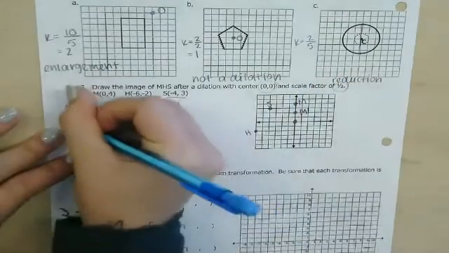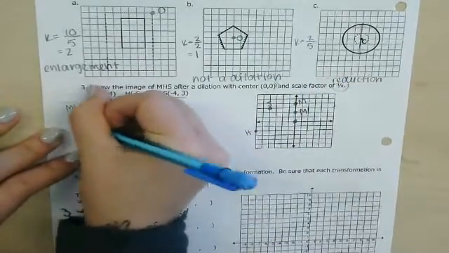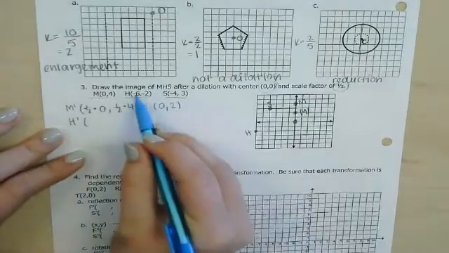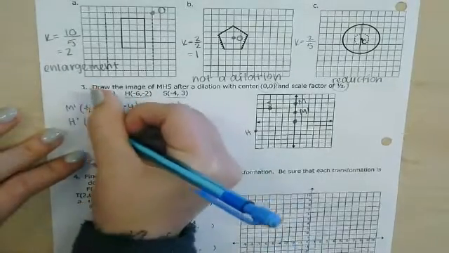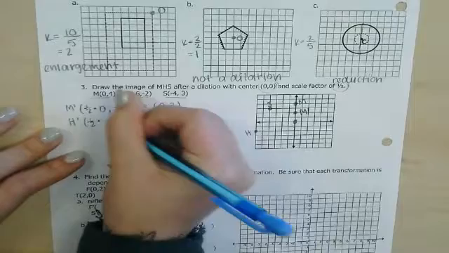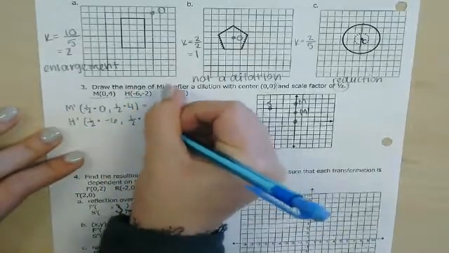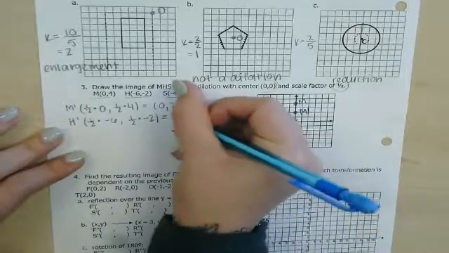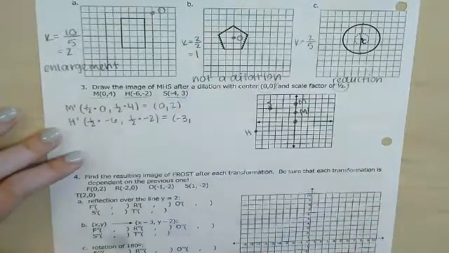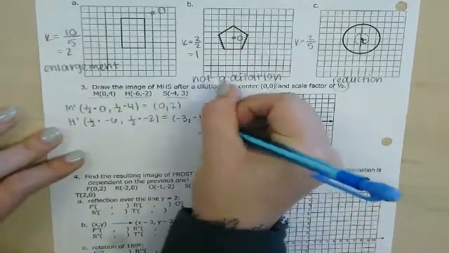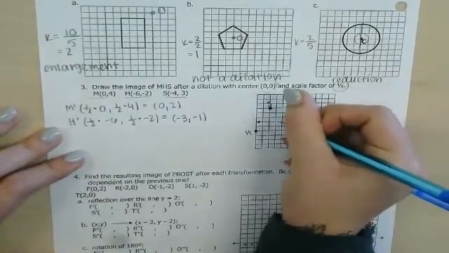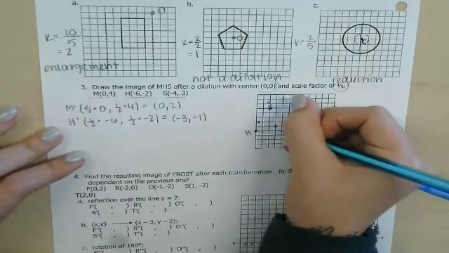Okay. All right, I'm going to find H prime the same way. I'm going to multiply both of my coordinate points by 1/2. So 1/2 of -6 and 1/2 of -2. Well, what is 1/2 of -6? And half of negative 2. So H prime is at negative 3, negative 1.